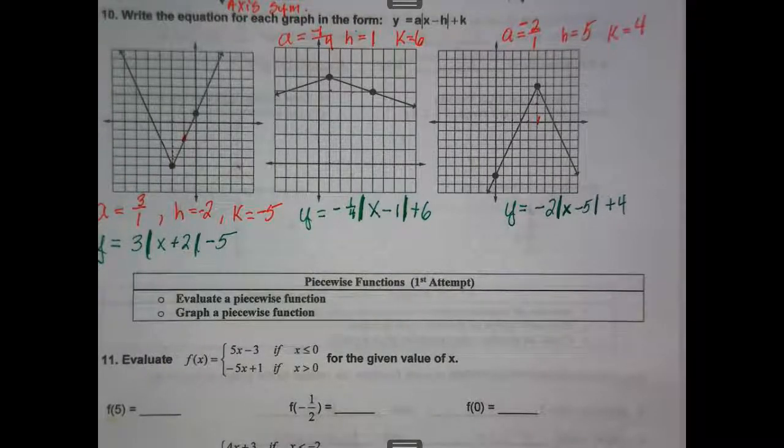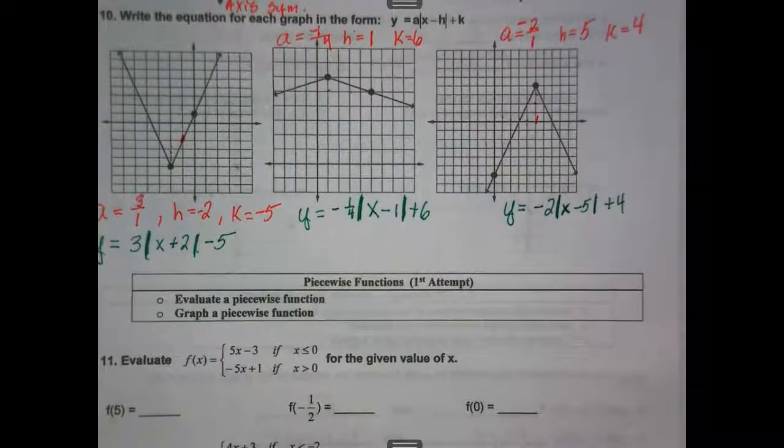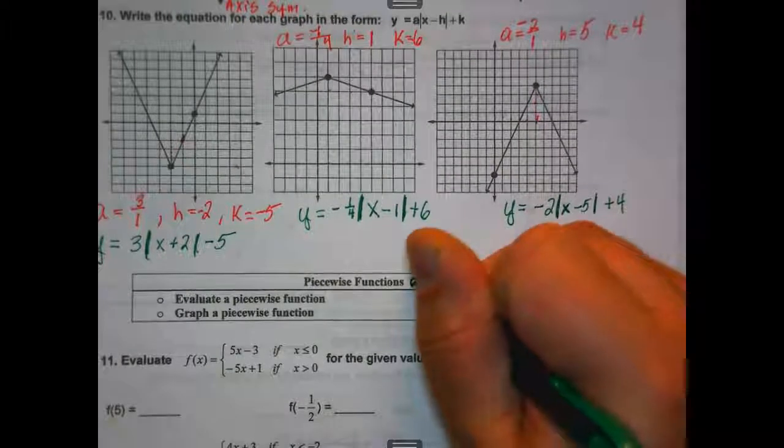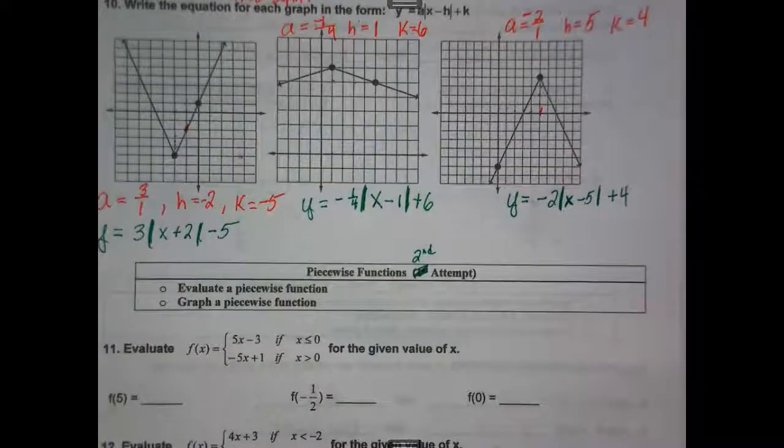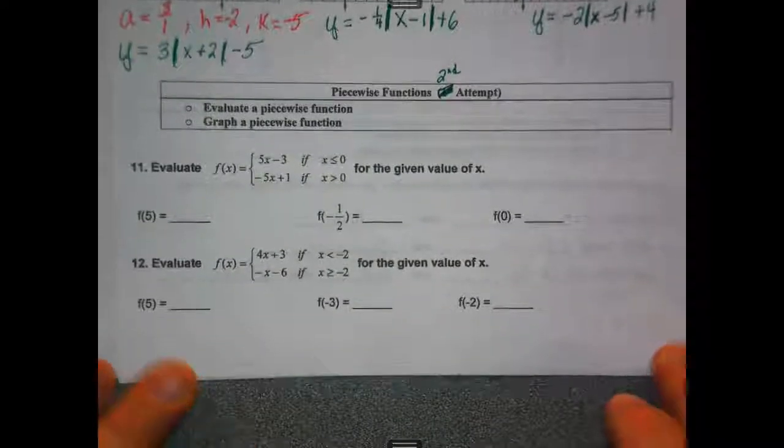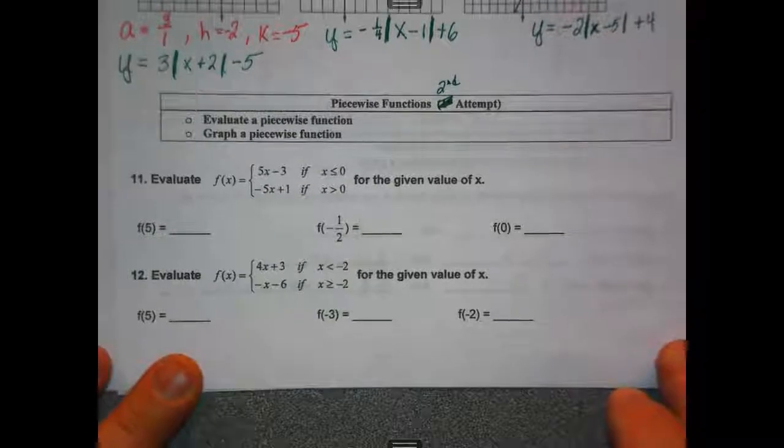All right, then we did, actually, this is our second attempt for piecewise functions. Oh, I don't know if I can. I swear I'm going to get a different teacher. I'm going to sign a petition to get rid of you.